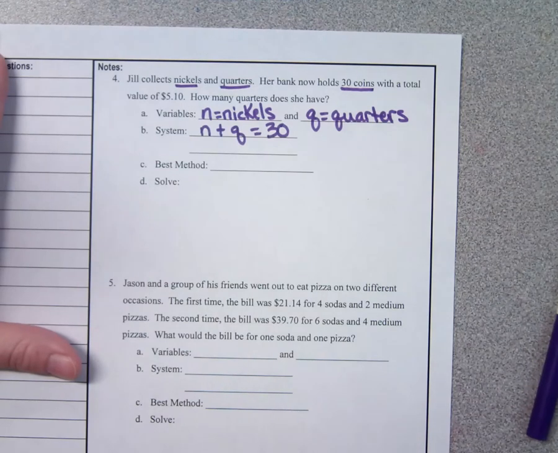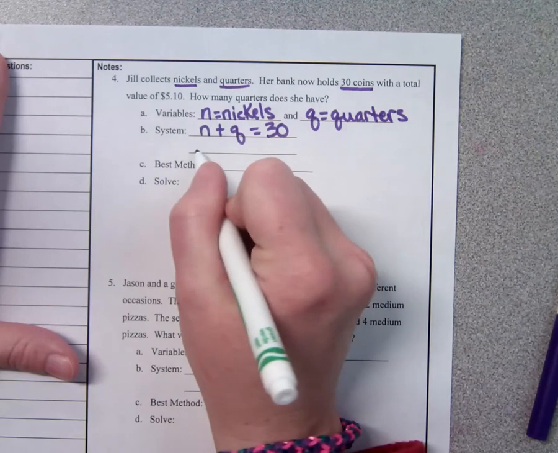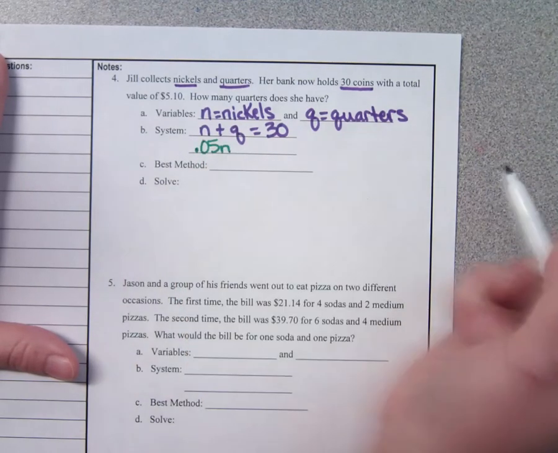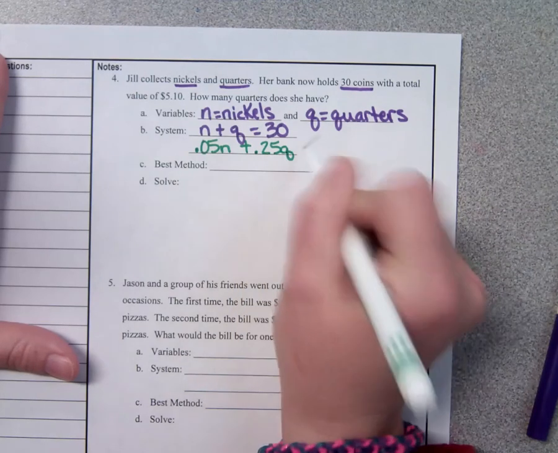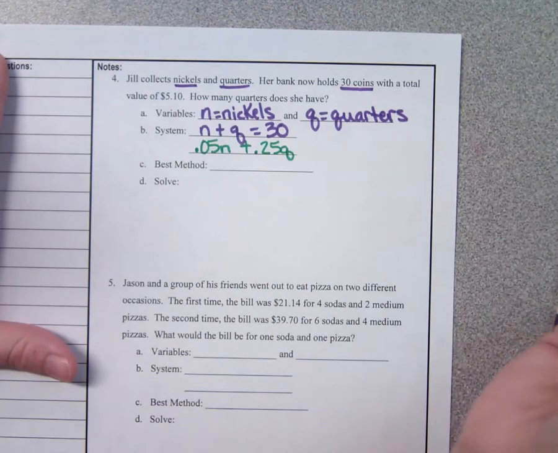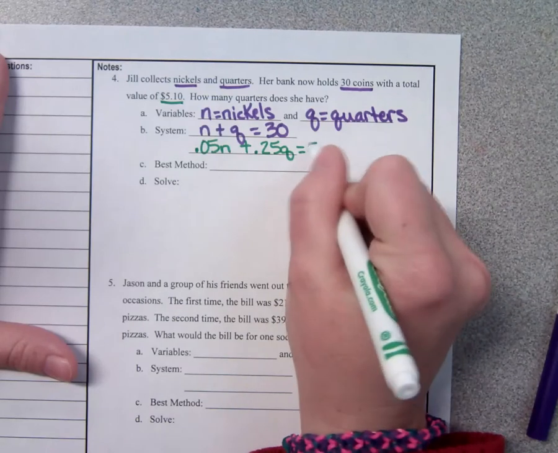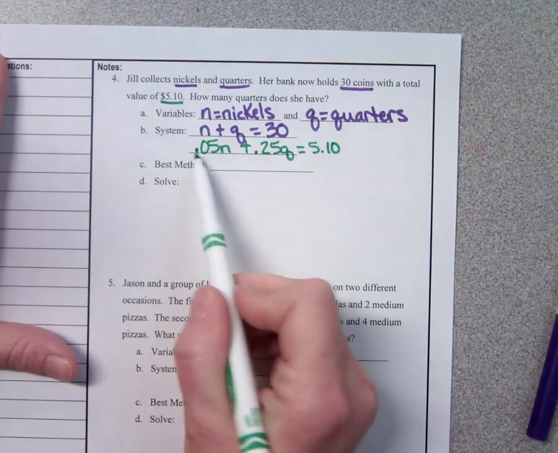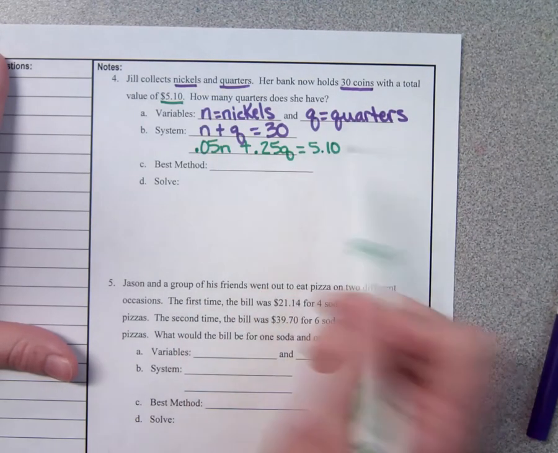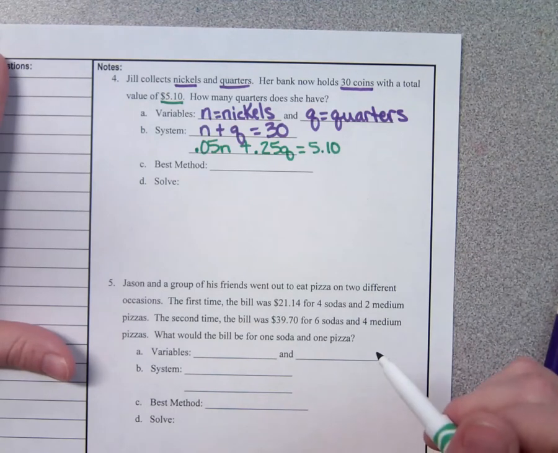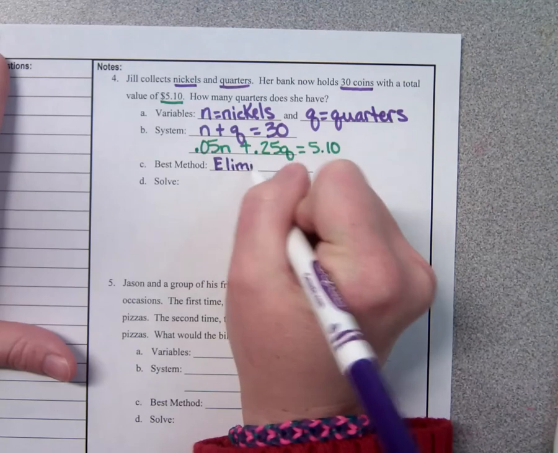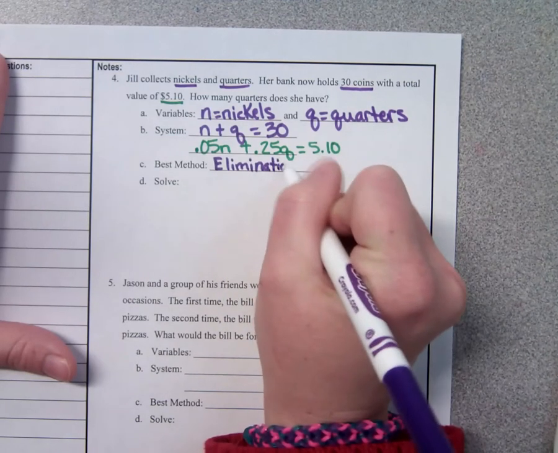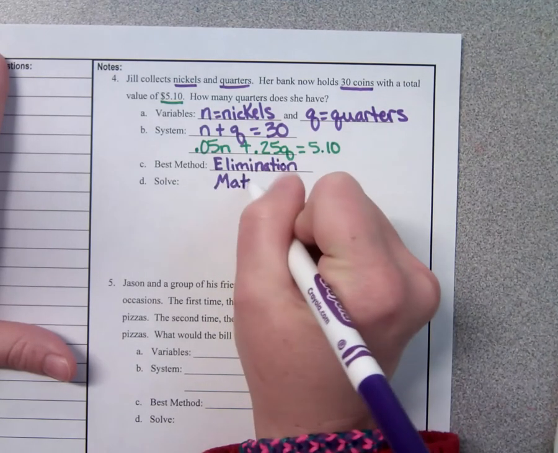Okay, how much money is everything worth? Nickels are worth 5 cents, so that's 0.05 N. Quarters are worth 25 cents, so that's 0.25 Q. And how much money does it say she has? $5.10. This is our money equation. How much nickels are worth, how much quarters are worth, how much money. So if I were to solve this by hand, I would say elimination is what I'd want to use. If I had the opportunity to use the calculator, then I would do matrices.